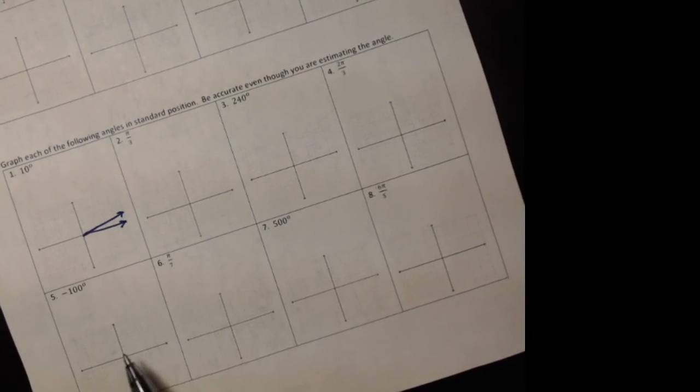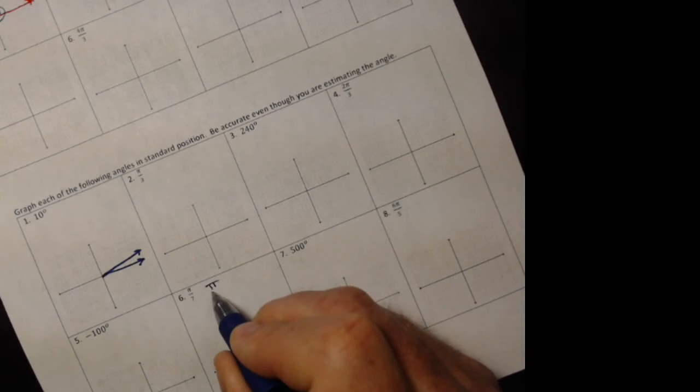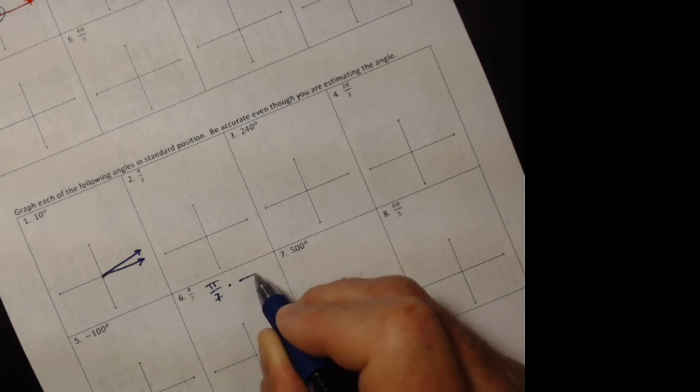Let's do one of these here. Pi over 7, the ones in radians. To get an accurate value, I would suggest converting it to degrees, because we understand degrees a little better than radians at this point. So how would I convert pi over 7 radians to degrees?